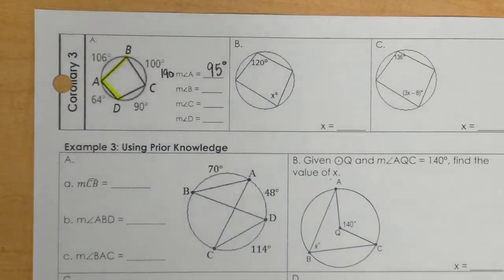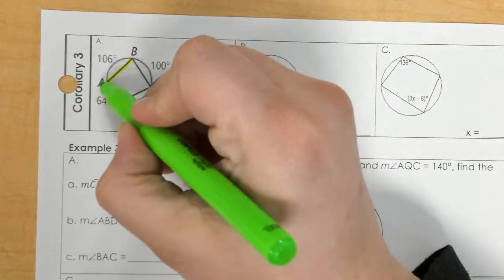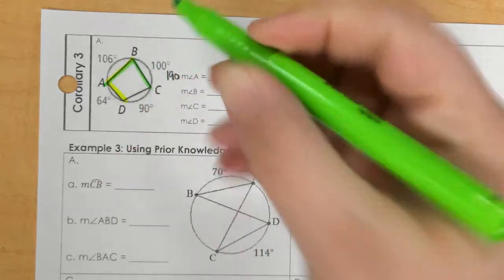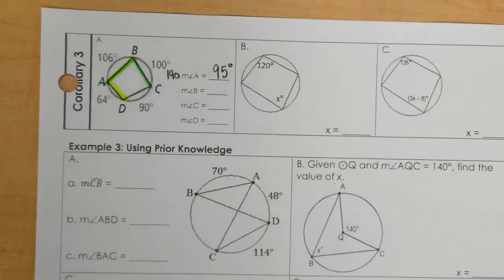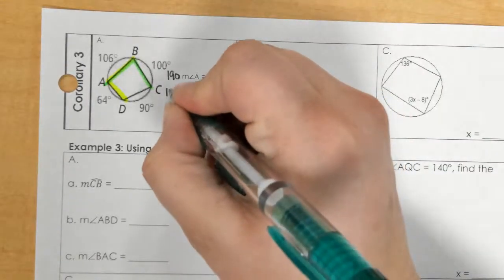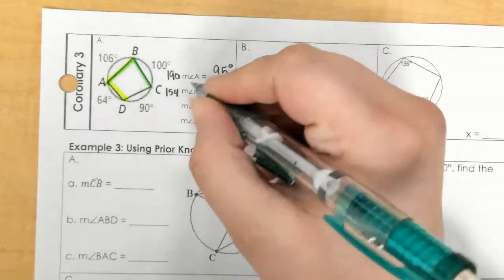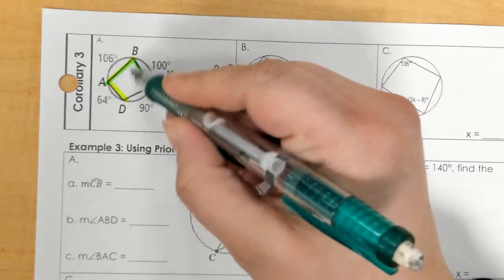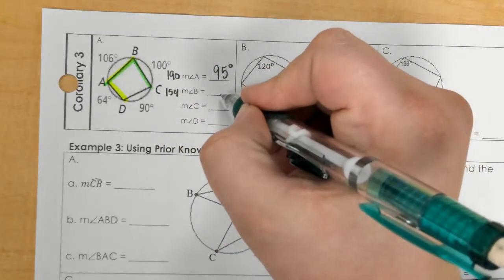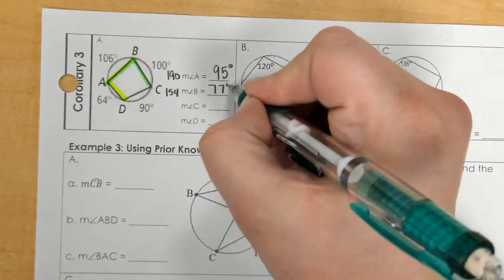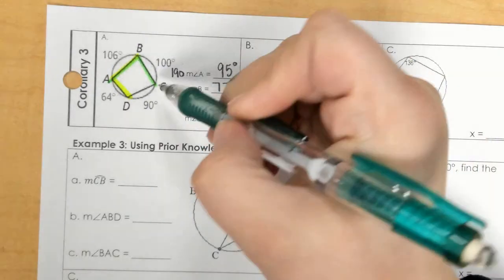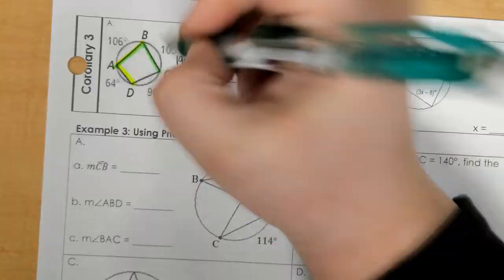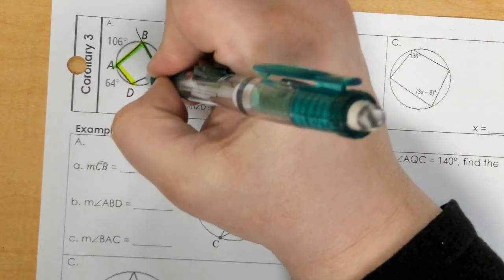Now, for angle B, here's ABC. So I would have A to C, so 64 plus 90 is 154. And then again, I would divide that by 2 to get the angle measure, and that would give me 77. For angle C, if I look at this angle C, I'm going from here to here.